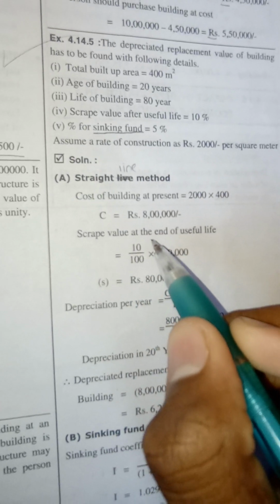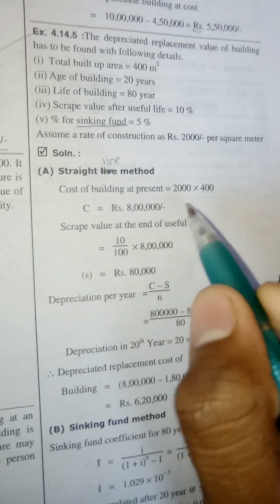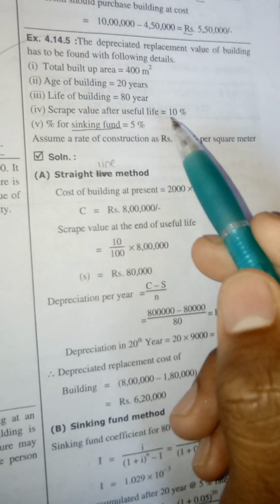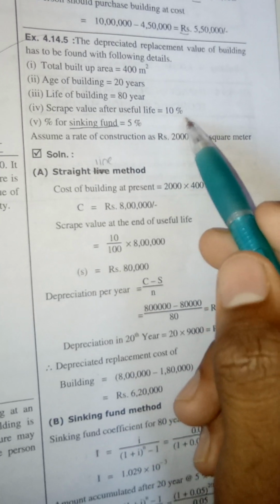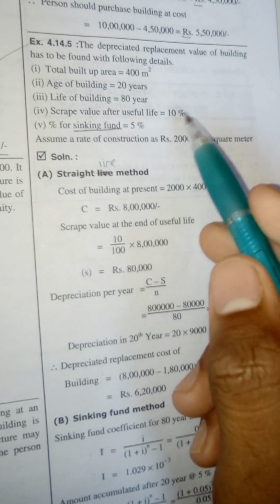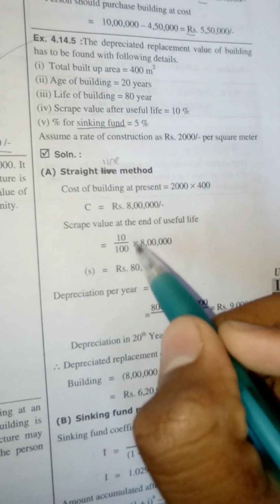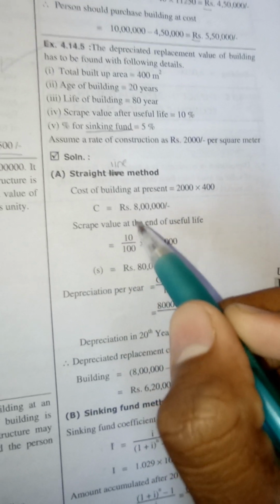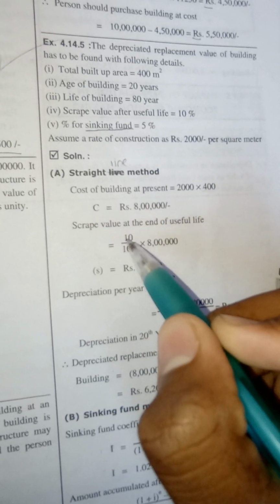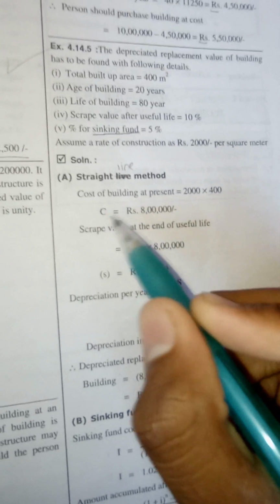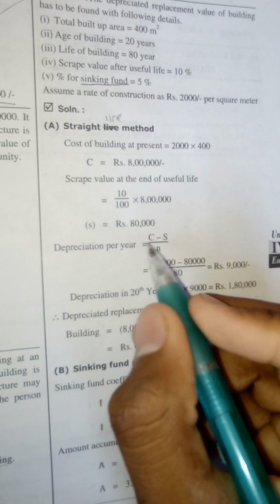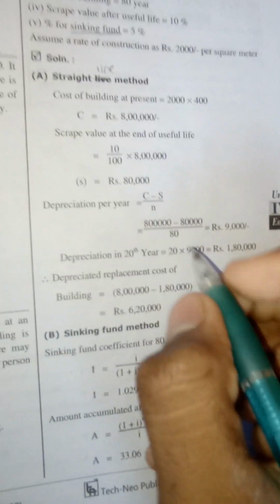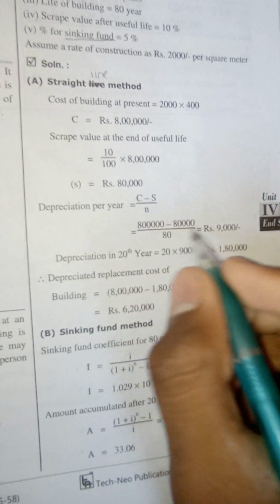Now scrap value at the end of useful life. So scrap value is given 10%. Most of the time it is 10%. If you're not given, then you can just write the statement assuming 10%, but in our case it is given. So 10% scrap value, 10 divided by 100 into C, we get the scrap value S. Depreciation per year, C minus S divided by N. You get this answer. You can do this calculation.